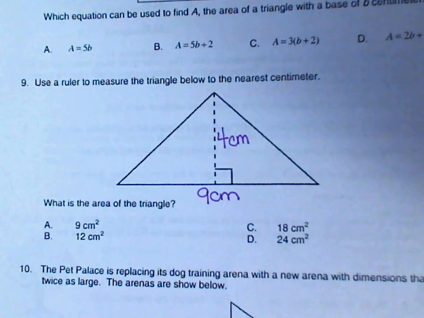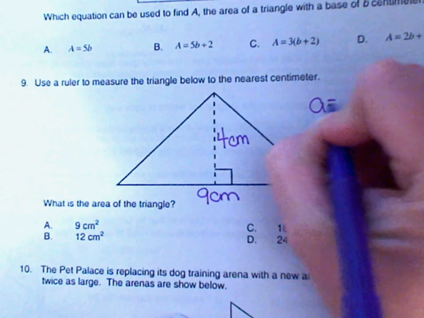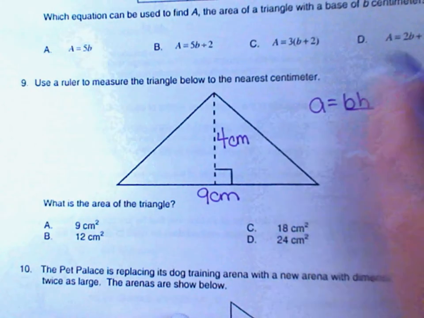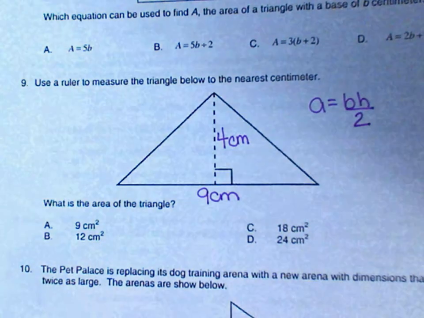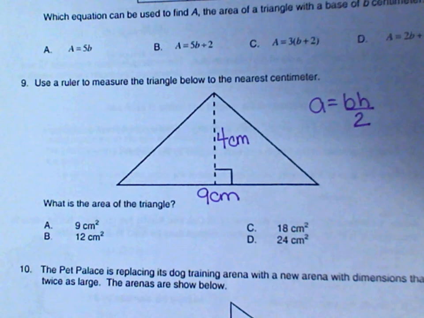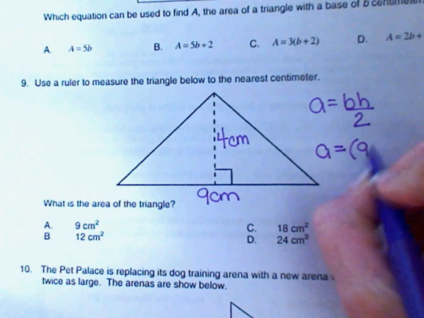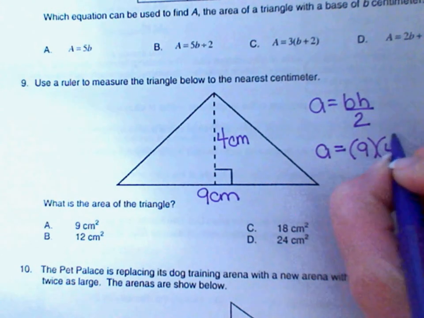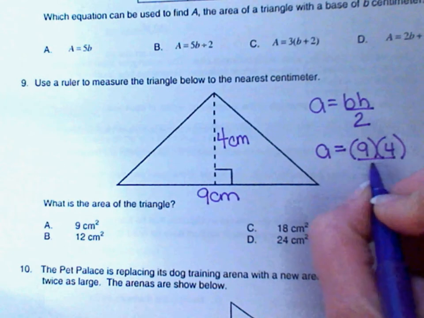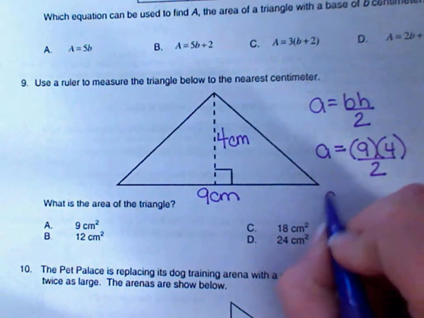Okay, so you should already have an answer. We're going to use the formula A equals base times height over 2. You could have used the other one. Both will come out with the same answer. Move left to right. I don't know my area. My base is 9. Height is 4 divided by 2.